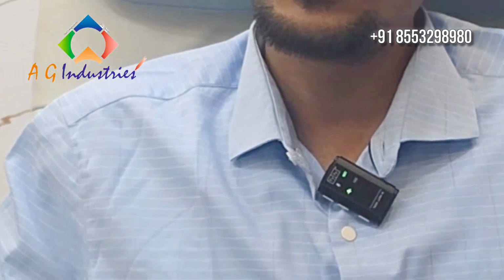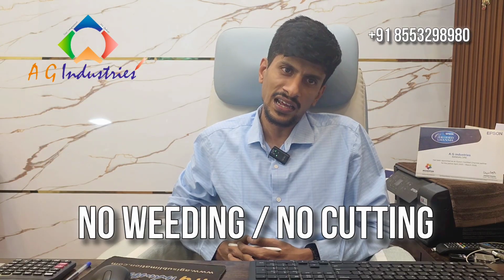When you compare this to heat transfer vinyl, the advantage is that you don't need to do any cutting or weeding process. Comparing the print cost, this is also more advantageous, as the print cost is quite low compared to any other printing technology.